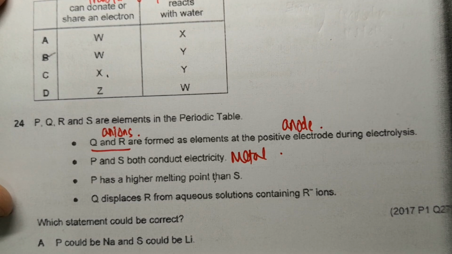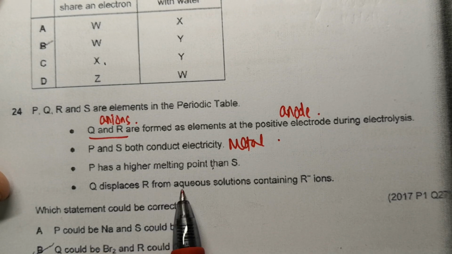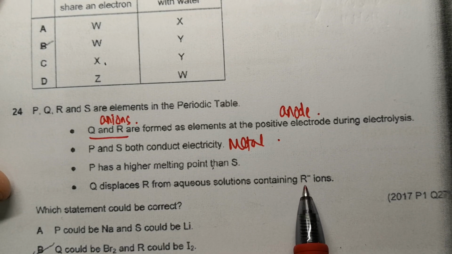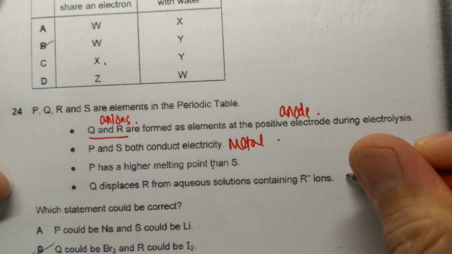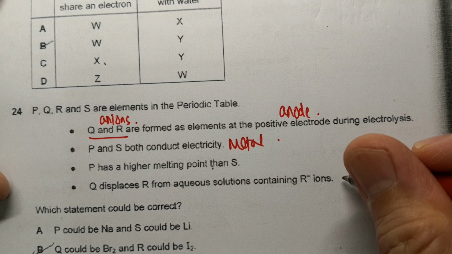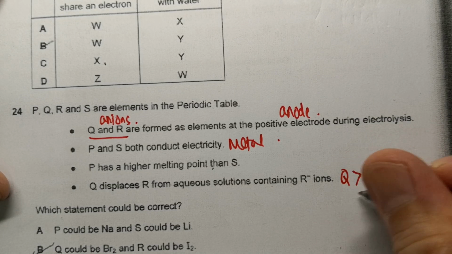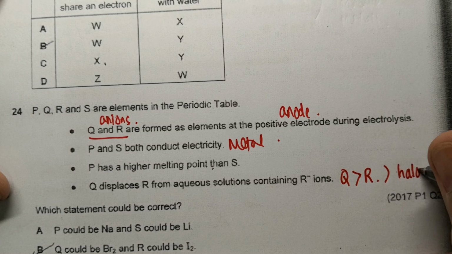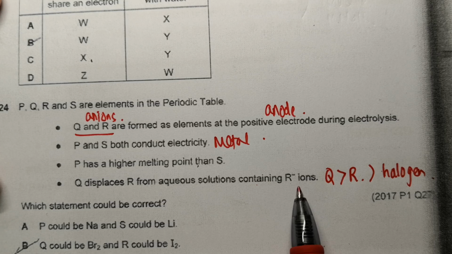P has a higher melting point than S. Okay, this one, there are many possibilities. Q displaces R from aqueous solution containing R minus ion, which means that Q is more reactive than R. And then both of these are actually halogens because the charge of the ion is negative.